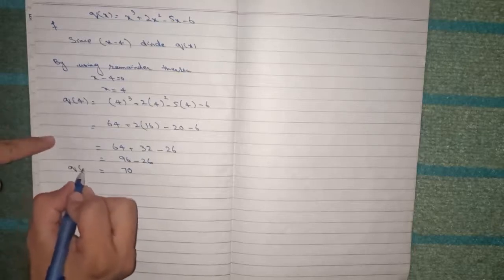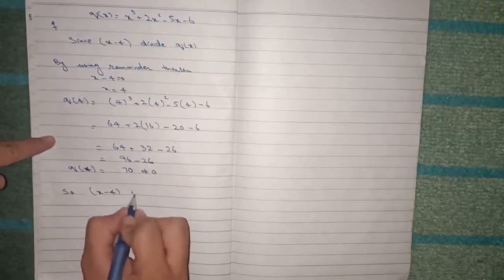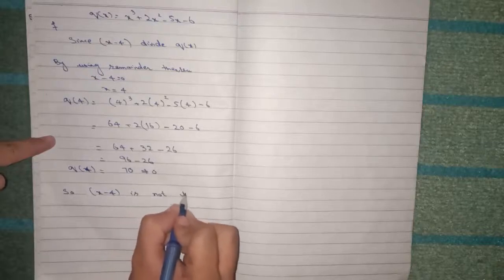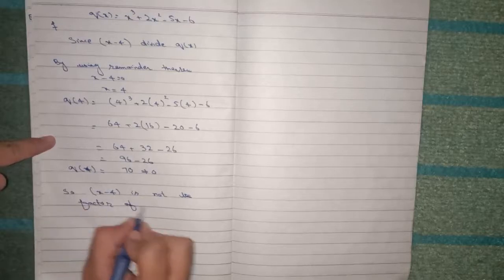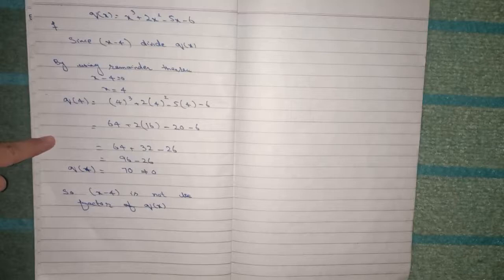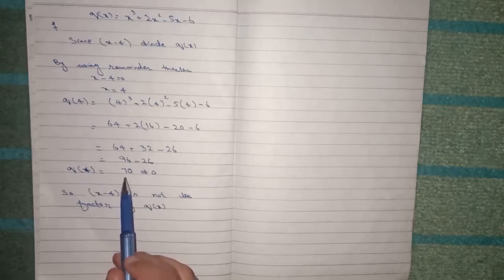So this is not equal to 0. Q of 4 is not equal to 0. So x minus 4 is not a factor of q of x. Okay students, if x minus 4 were a factor of q of x, then the remainder should be equal to 0. But here the result is non-zero. The answer is 70, the remainder is 70. So x minus 4 is not a factor of this polynomial.